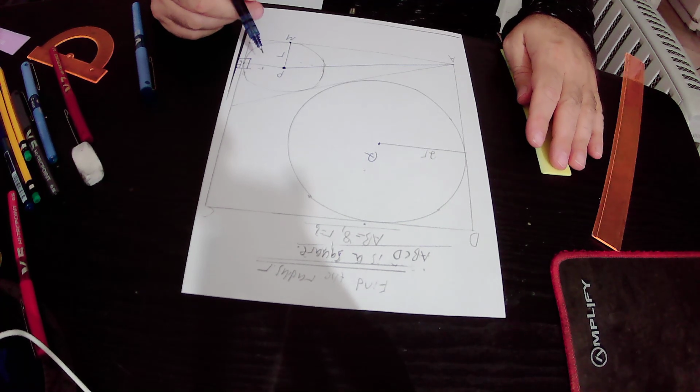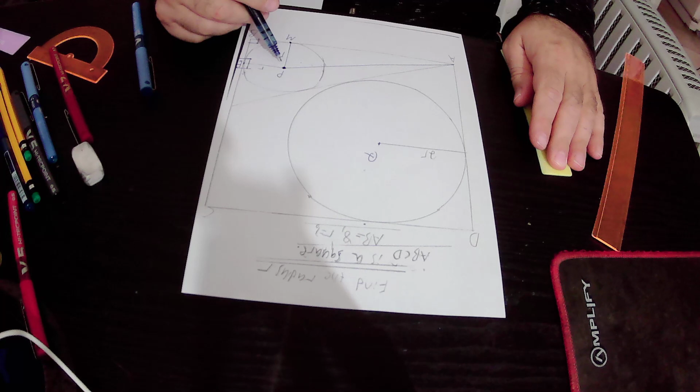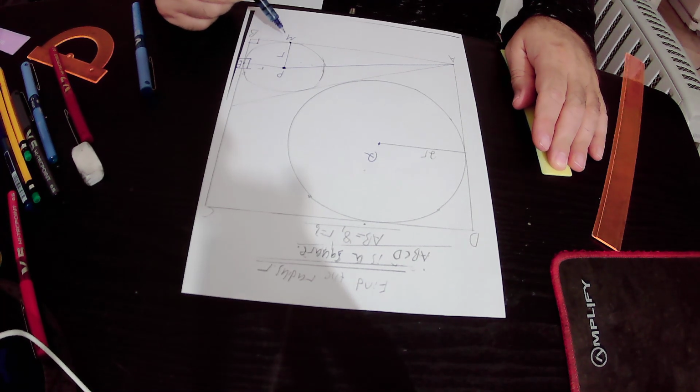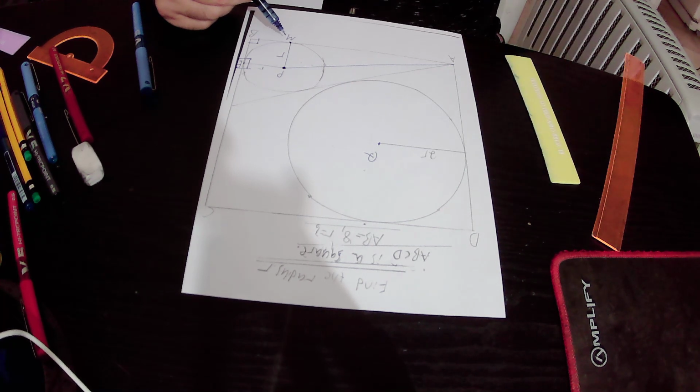Because line segment PM starts from the center of the small circle, that is to say, it starts from point P and ends at point M, the point on the small circle itself. Therefore, PM is the radius of this small circle, that is to say, it equals R.